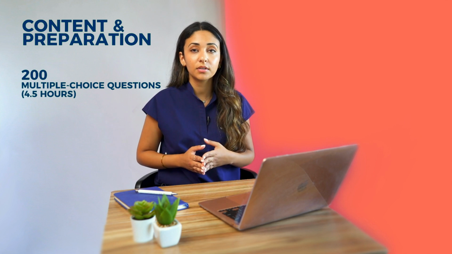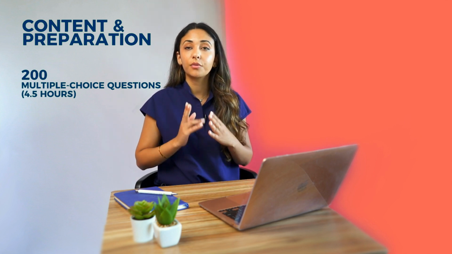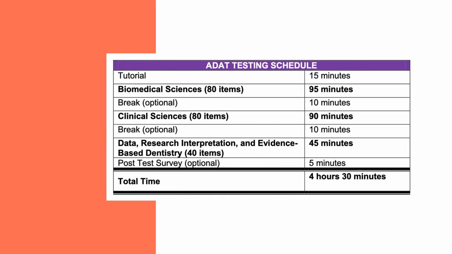It's 200 MCQs divided over 3 sections: the biomedical sciences, which is 80 questions, the clinical sciences, which is 80 questions as well, and the biostatistics, research and epidemiology section, which is 40 items. There is a table in the candidate guide where it shows the biomedical section, you have to do it in 95 minutes, the clinical science section, 90 minutes, and the research and biostatistics is 45 minutes. The whole exam is 4.5 hours long in one day.